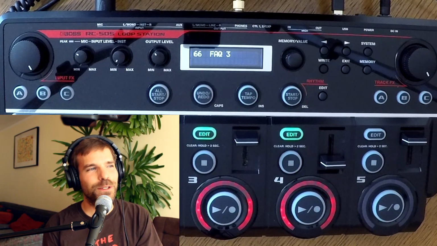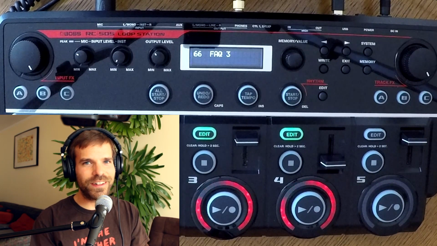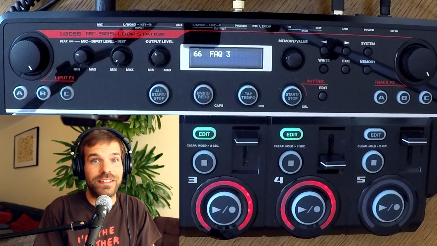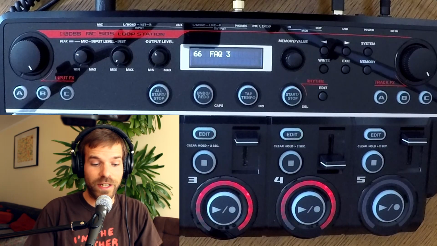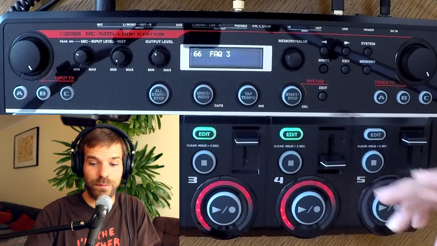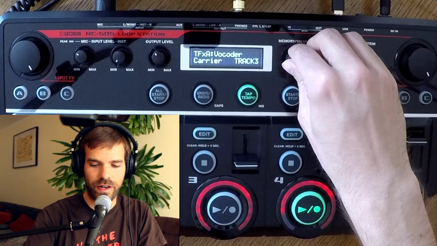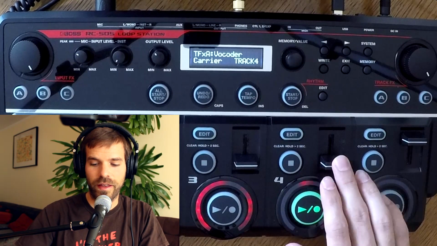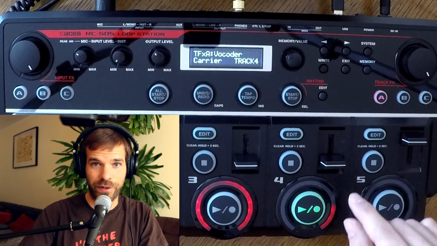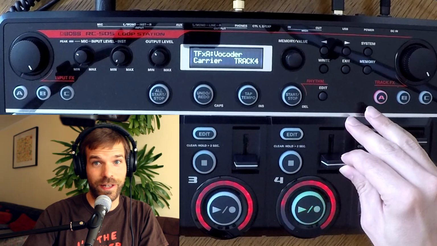Of course, there are so many more things that you can do with the vocoder. For instance, you can use the carrier signal as an input as well by just selecting the same track. If we select track 4 in a vocoder, and then we play it as well to get it as the input.